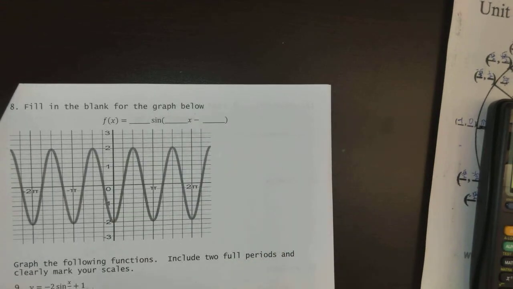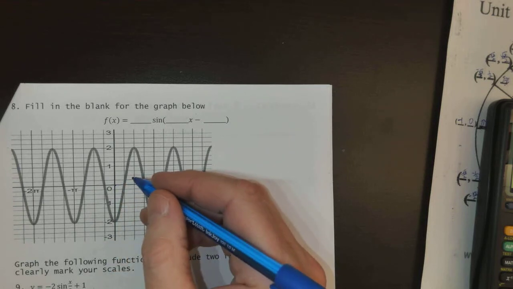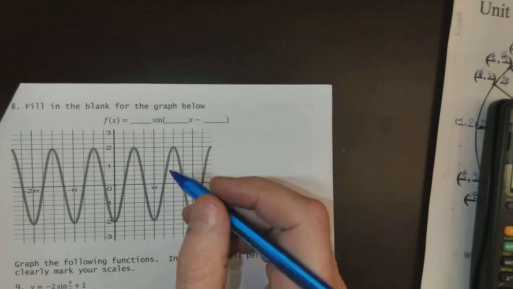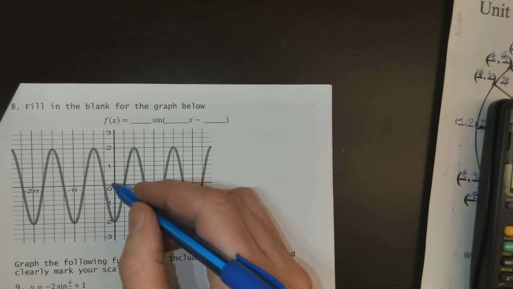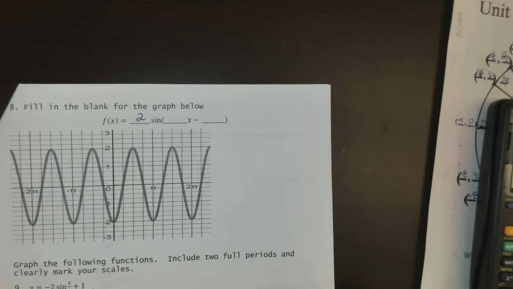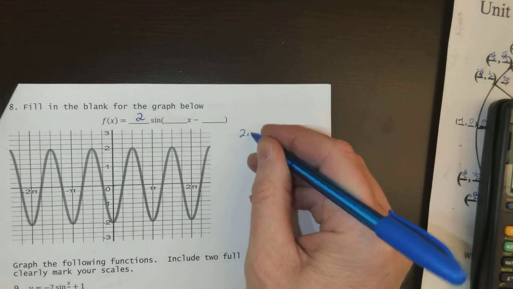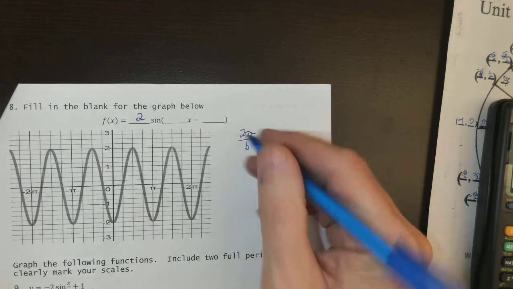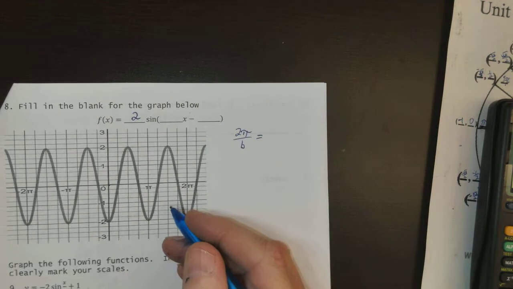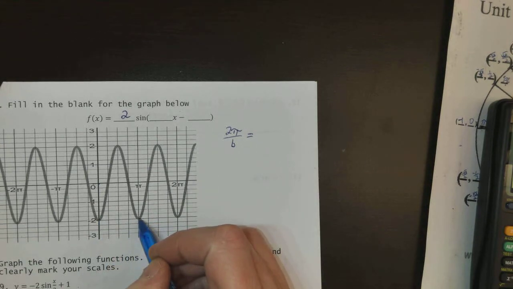All right, let's see if they can trick us here. Now, it appears to me, well, first of all, that the amplitude is 2. Now, the period is 2 pi over b. And the period here, from here to here, looks like pi.